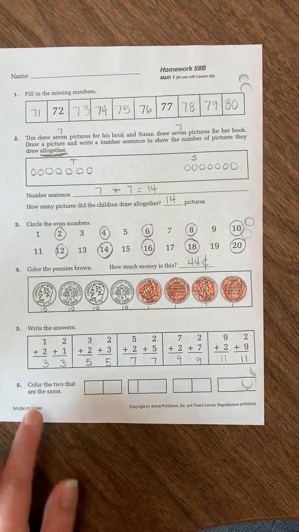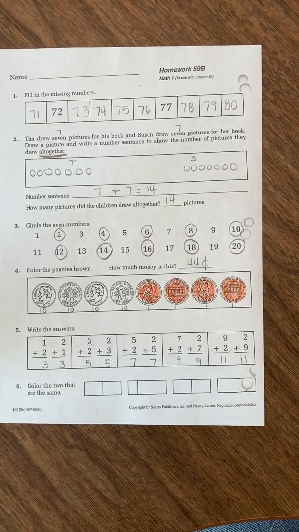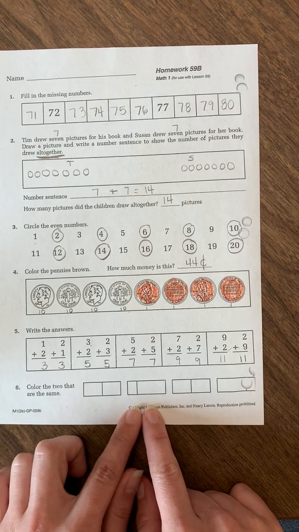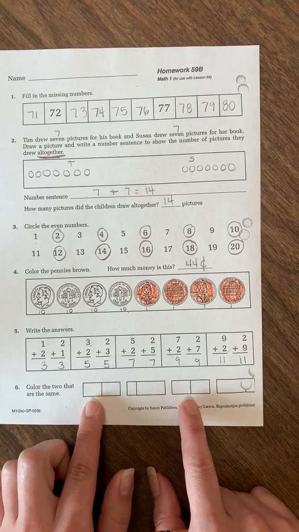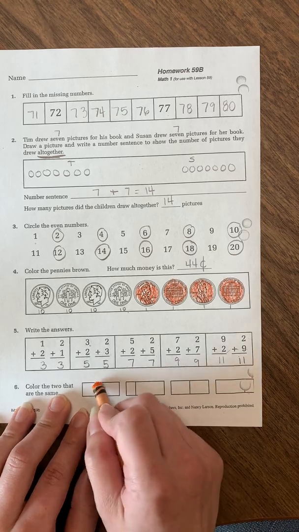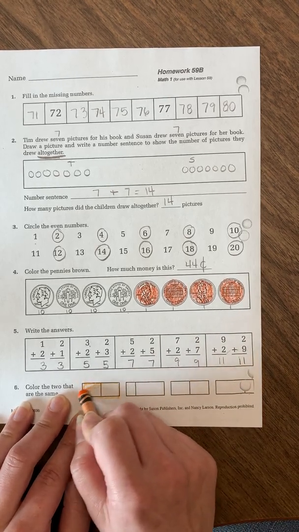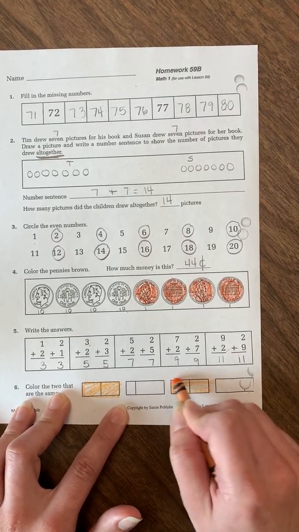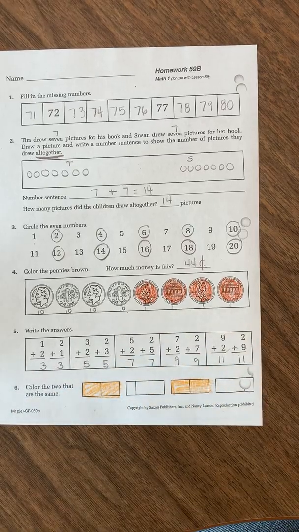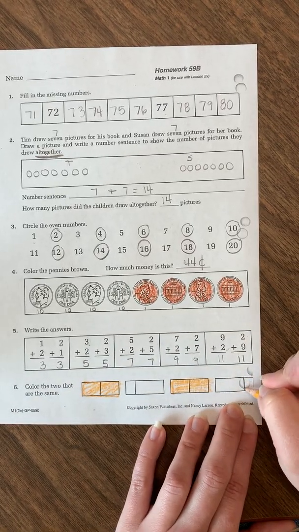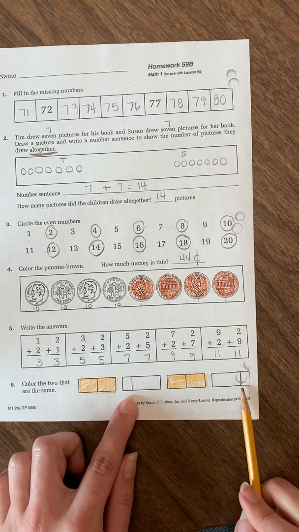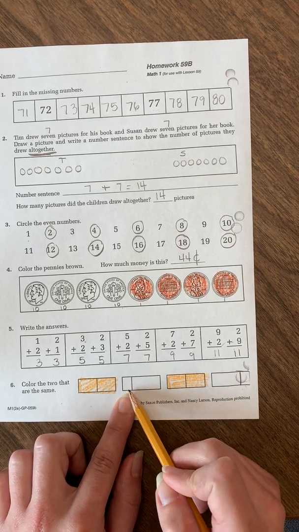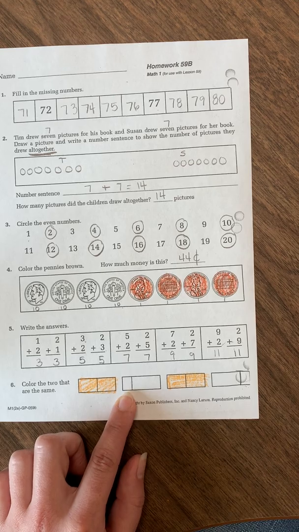Last one. Color the two that are the same. Not the same. Nope. There they are. Both are cut in the middle and divided in half. These are not the same. They're both divided similarly, but the smaller piece is on the left and the smaller piece is on the right.